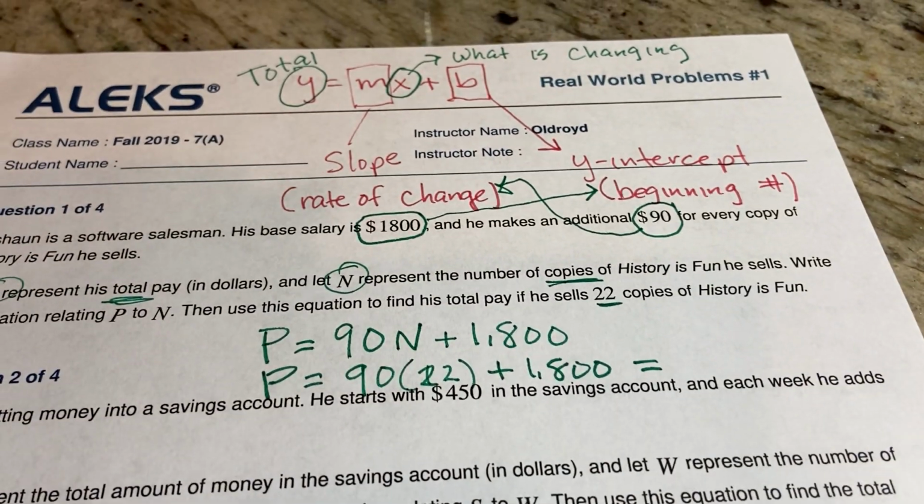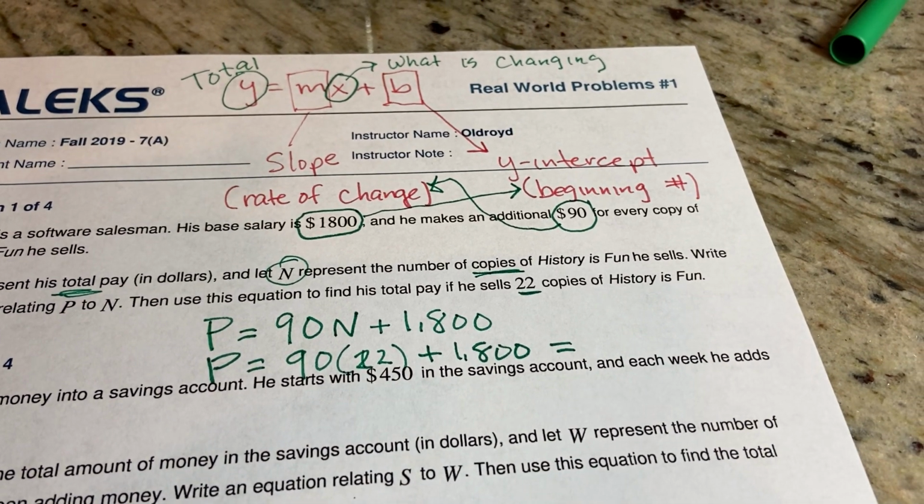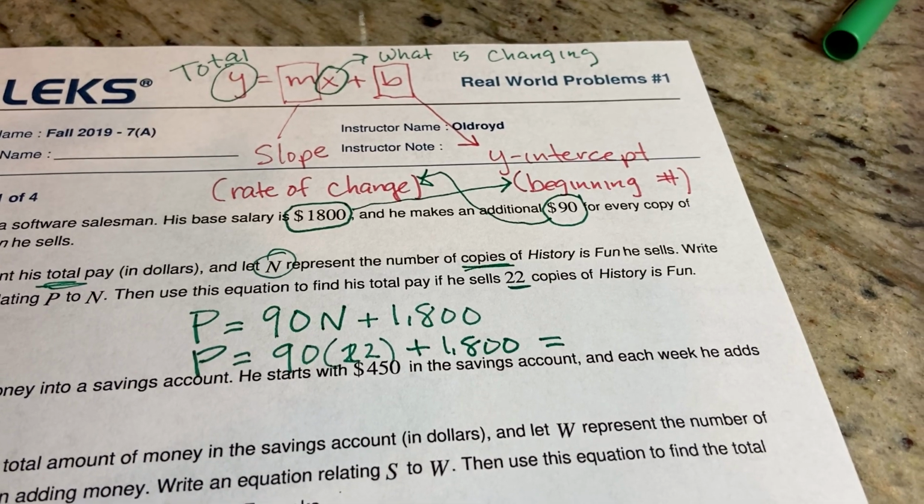Okay, that's an example of how to do this. There's going to be 4 of these, unlimited tries, due on Wednesday at 3 o'clock.